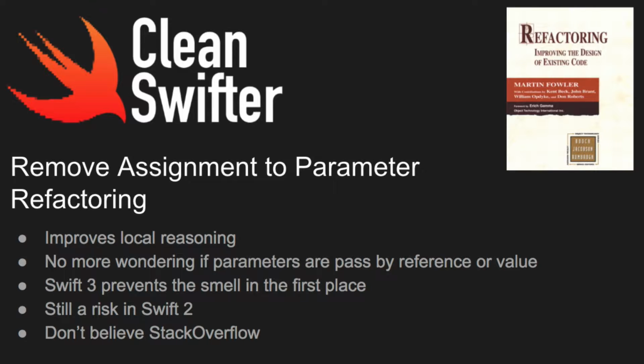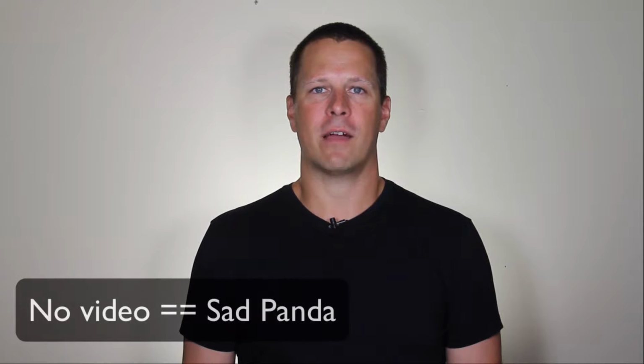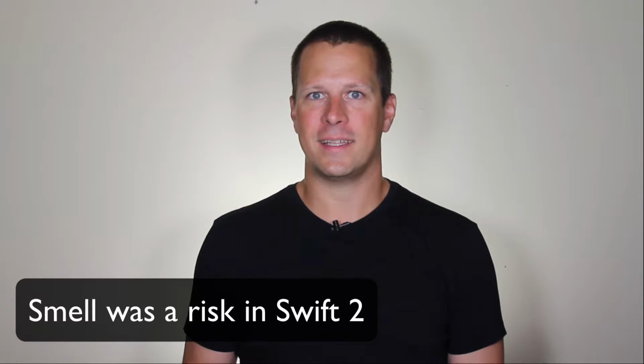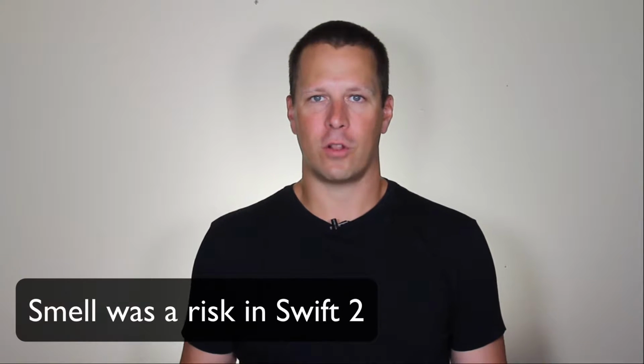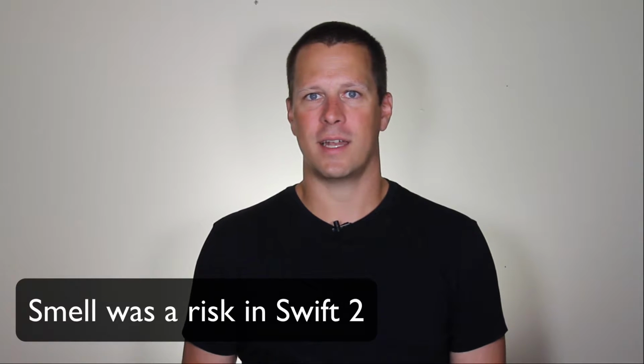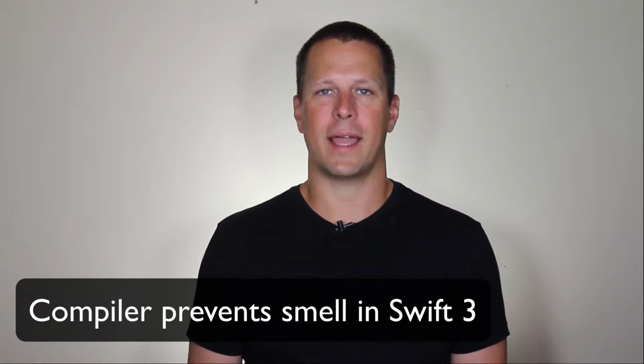Now, this is an interesting refactoring because technically the smell that this refactoring fixes isn't even possible to do in Swift 3. I was actually debating on not even doing a video to cover it. But what's interesting though is that the change from Swift 2 to Swift 3 is actually what prevents this smell from happening. So long story short, if you continue writing your Swift 2 code, it is possible to run into the smell that this refactoring fixes. But in Swift 3, it's actually preventable by the compiler.